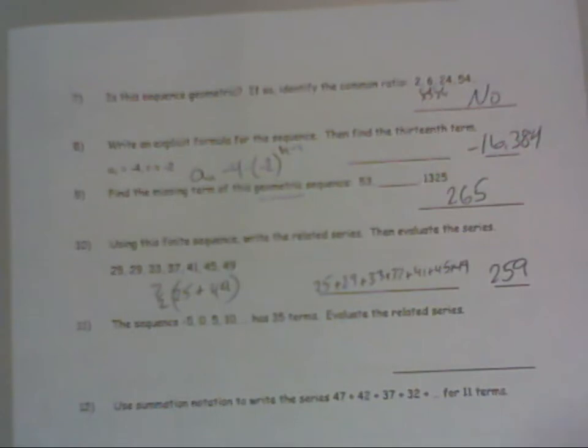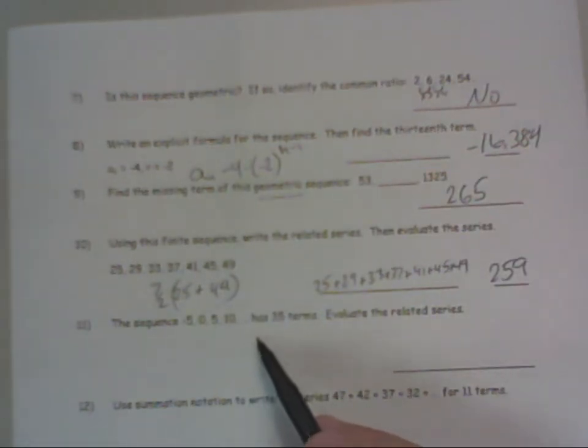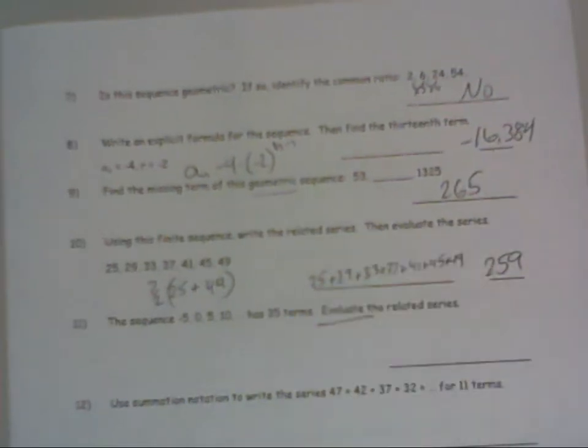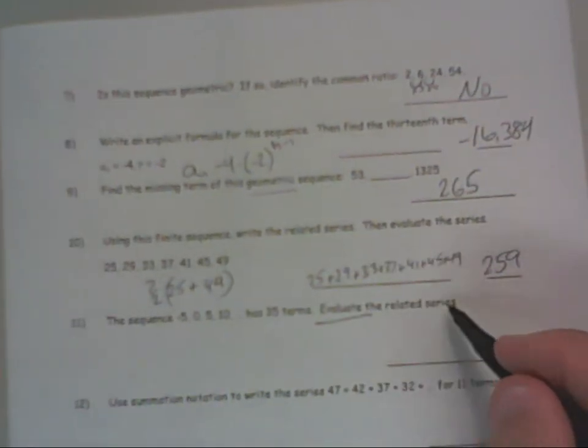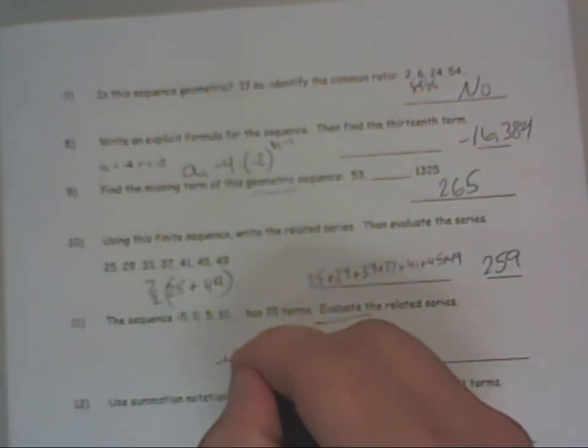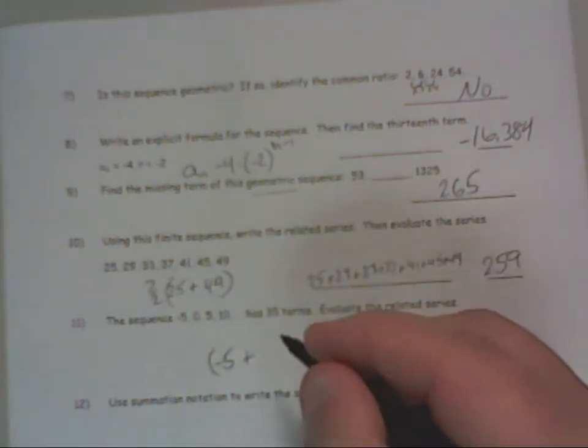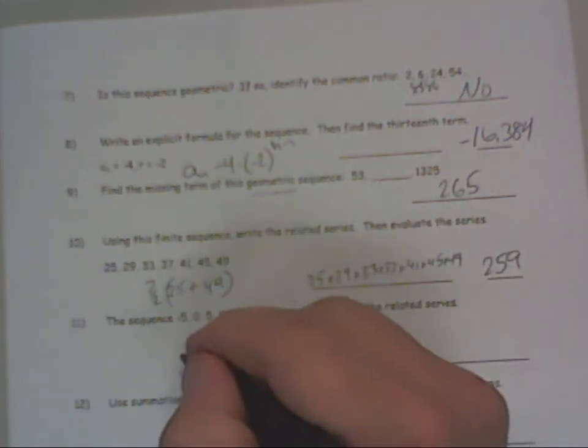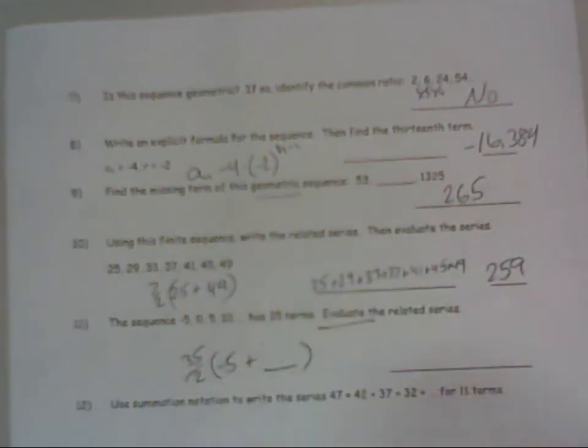Number 11, the sequence -5, 0, 5, 10. Looks like we're adding 5 each time. It has 35 terms. When it says evaluate, we are evaluating the related series. That means we are going to be adding them all together. And again, the first term is -5. The last term, we don't really know. We know that there are 35 terms, so we divide that by 2.